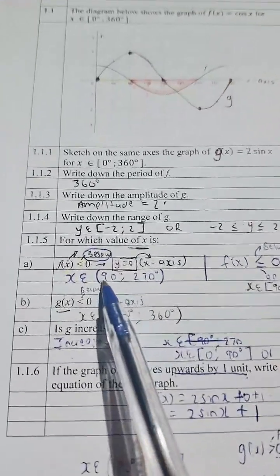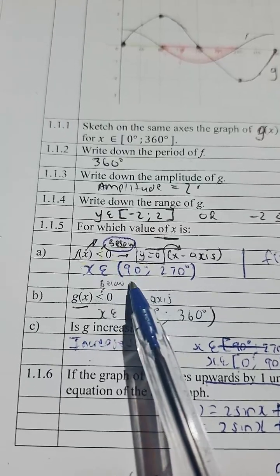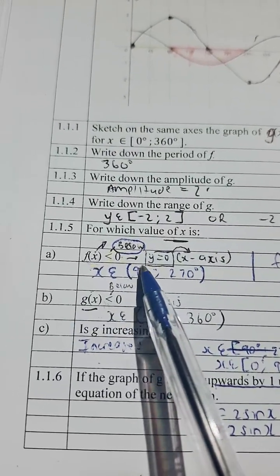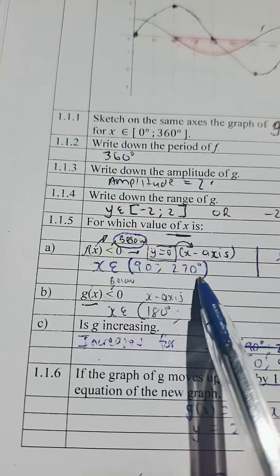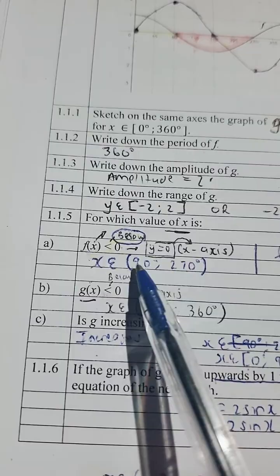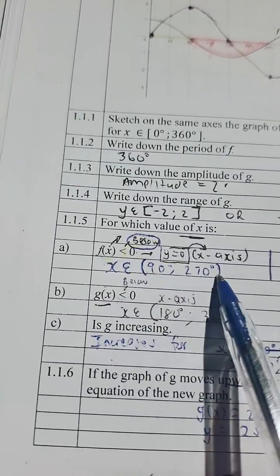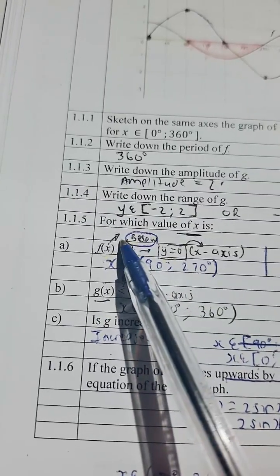That's why we say x is an element. We use open brackets. That's what helps us to say we are not including 90. And we use open brackets at the end to say we are not including 270. We are just saying between 90 and 270. This is the answer for this question.